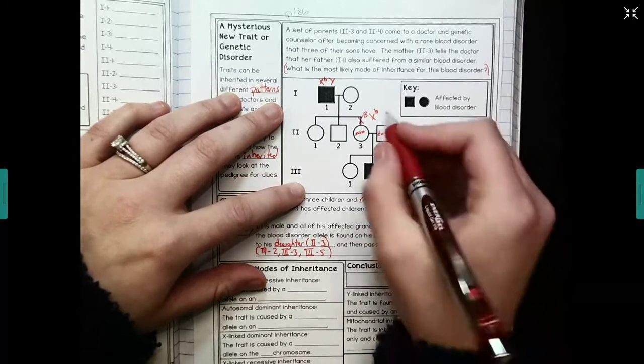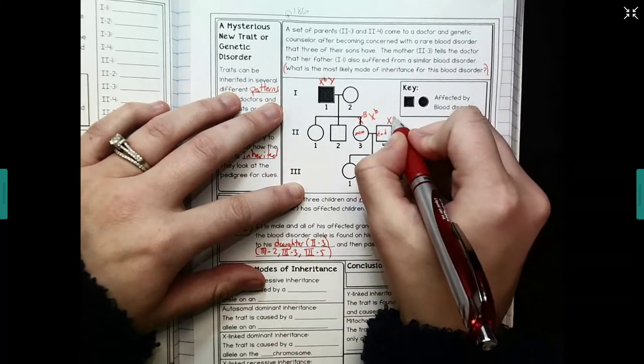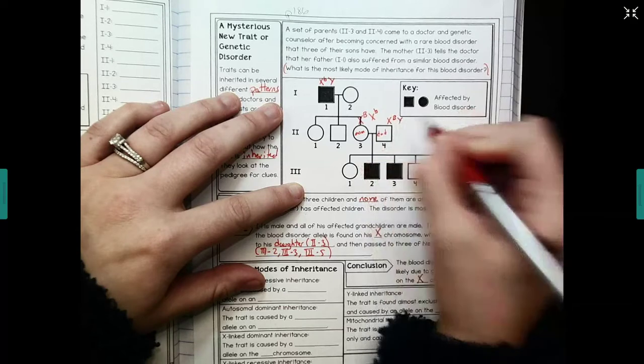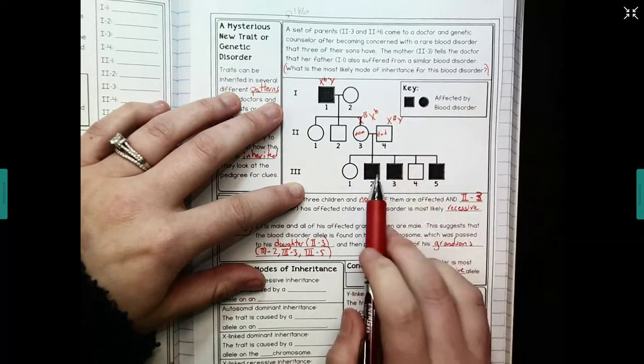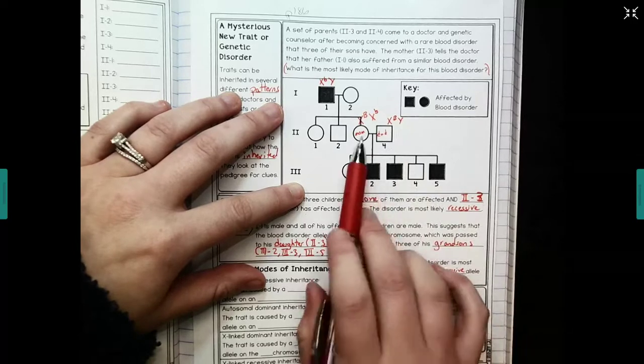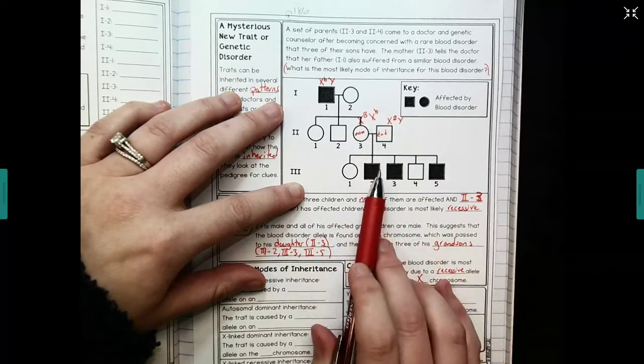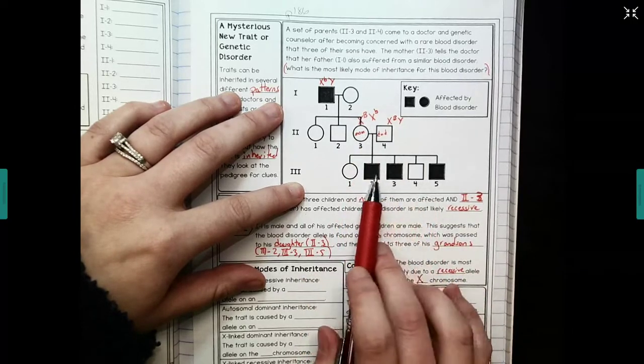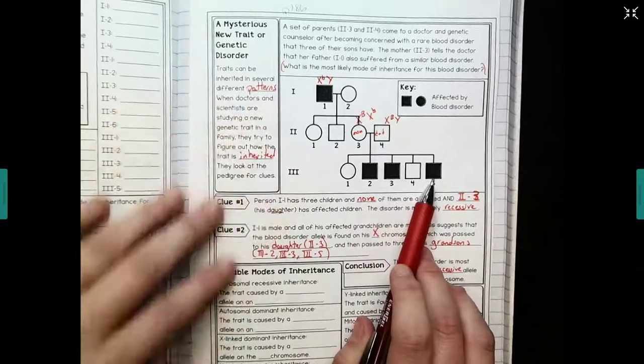Because again, dad over here would be normal, and the only thing dad can pass on to his sons is the Y chromosome because they are male, which means there was a 50-50 shot that mom passed on the disorder to her sons, and she did. She did it 3 out of 4 times.